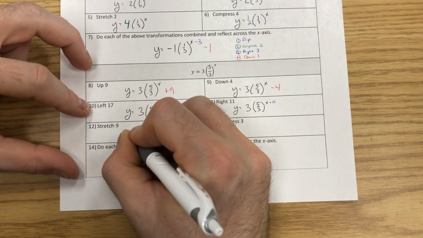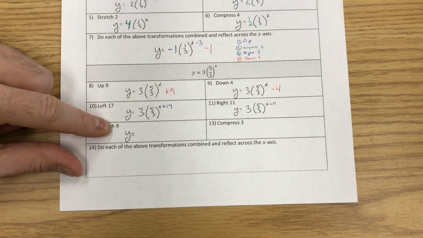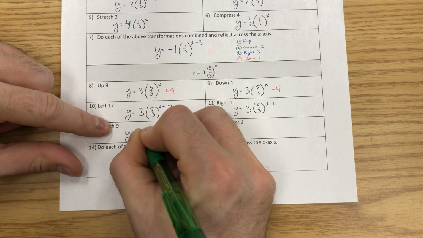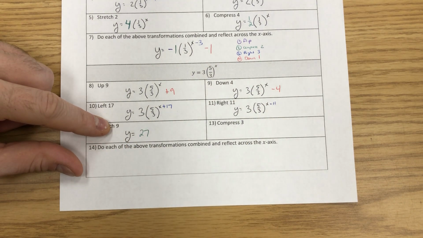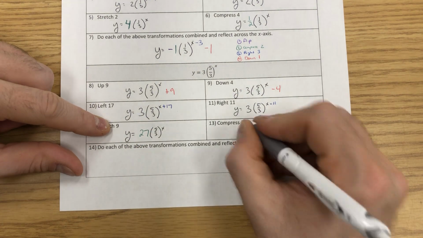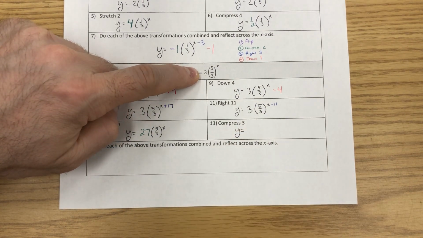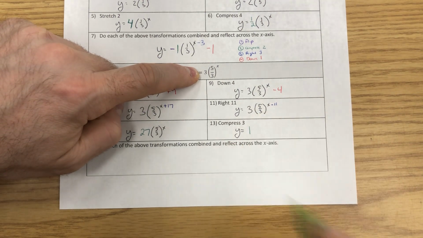For my stretch 9, that's going to be 3 times 9, which is going to give me a value of 27. And for my compressed 3, well, that's going to be 3 divided by 3, which is going to give me a starting value of 1.